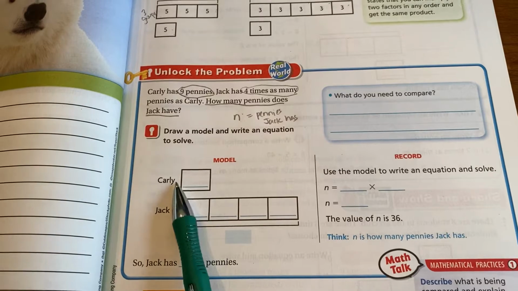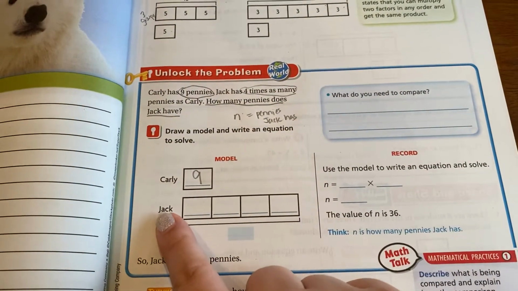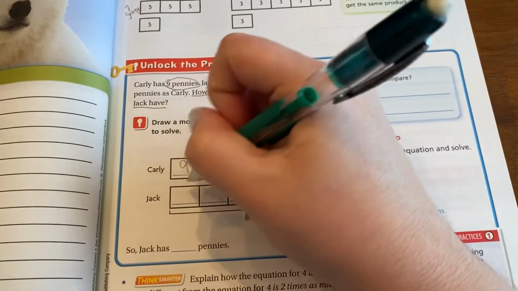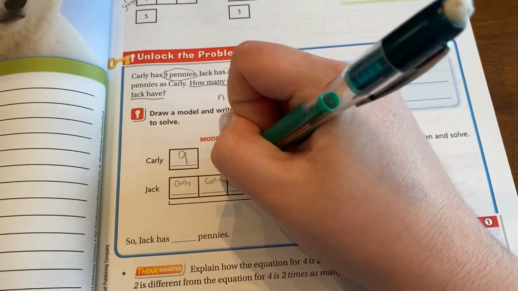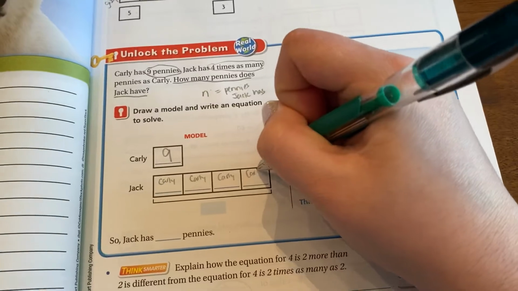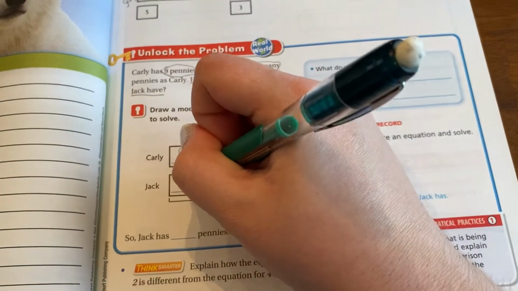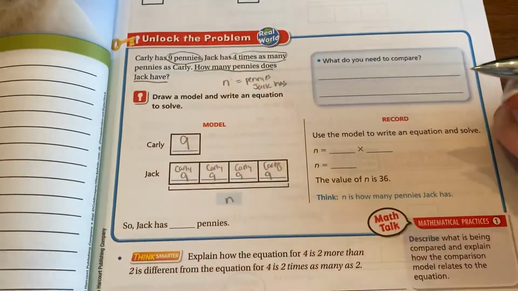We know that Carly has 9 because the problem tells us that. And I know that Jack has 4 times as many as Carly. So we can think of this as writing one of Carly's groups, a second, a third, and a fourth of Carly's groups as well. So I can take Carly's group and do it 4 times to figure out how many pennies Jack has.